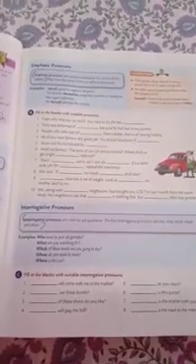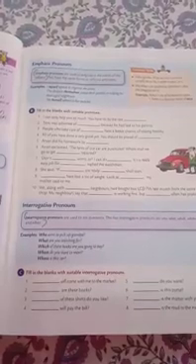Now, children, you must understand the difference between emphatic pronoun and reflexive pronoun, although it seems that they are the same. You will see that the reflexive pronoun is placed a little further from the subject, whereas the emphatic pronoun is very near to the subject. For example, I looked at myself in the mirror is an example of reflexive because we are using the verb here, isn't it? Verb in the middle, looked. And then we are using this reflexive myself.